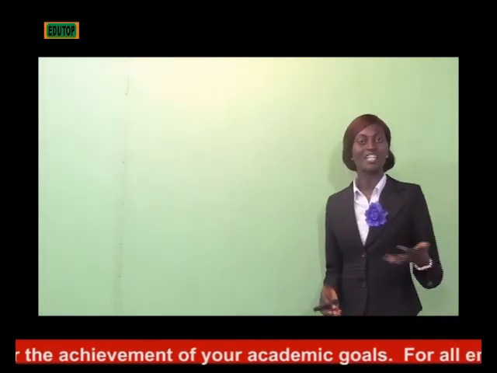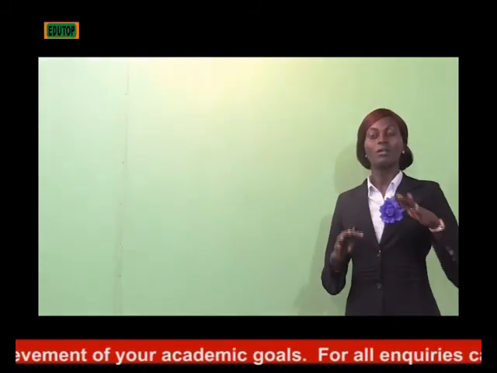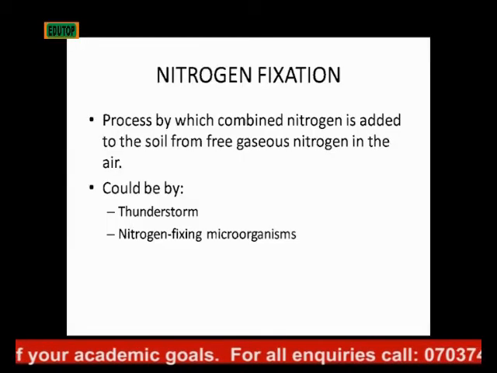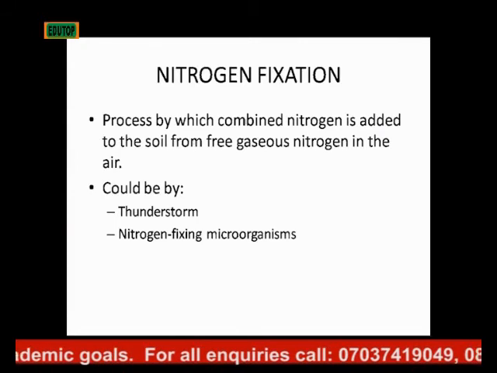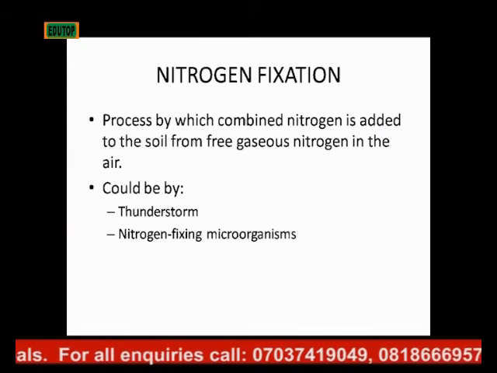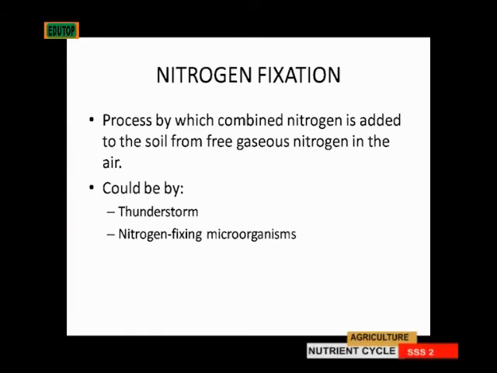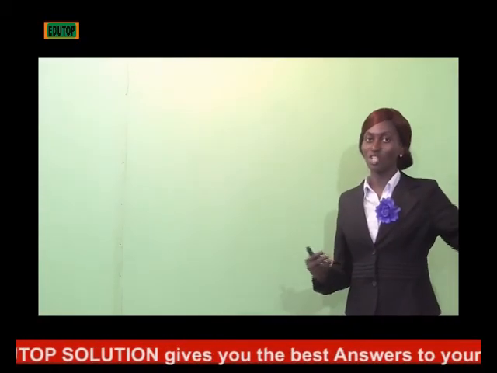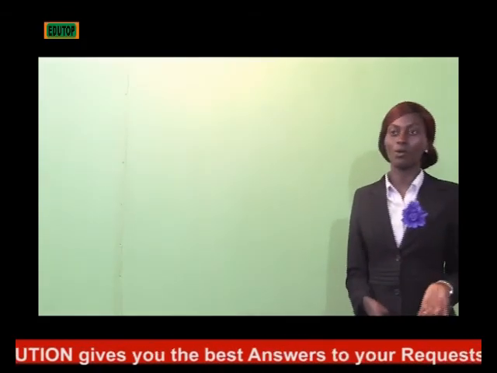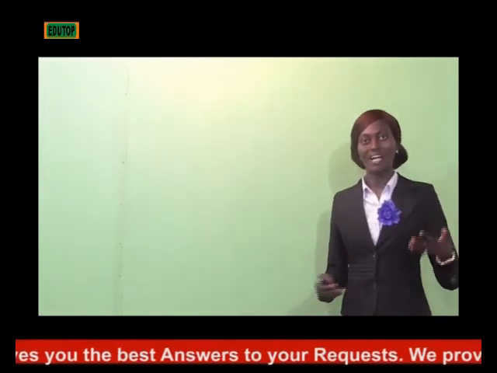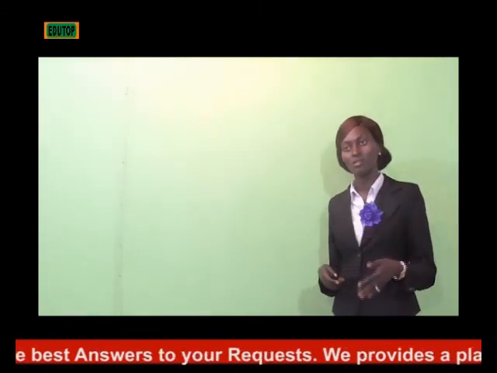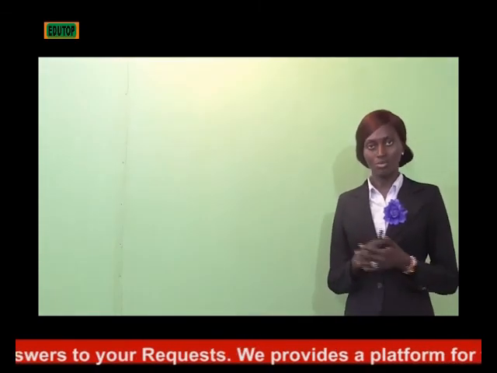The next process, nitrogen fixation. This is the process by which combined nitrogen is added to the soil from free gaseous nitrogen in the air. This could be done through thunderstorm or nitrogen fixing microorganisms. So when there is thunderstorm, free gaseous nitrogen is added into the soil. Then by the action of nitrogen fixing microorganisms, nitrogen is also added to the soil.